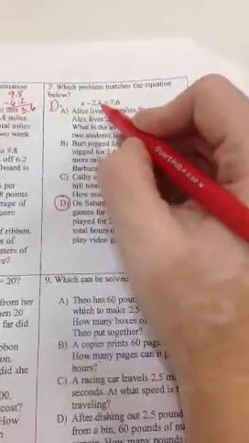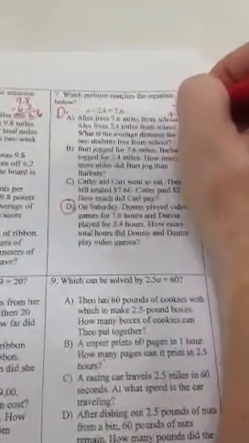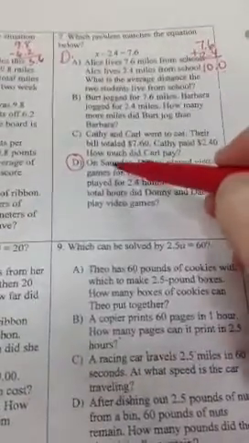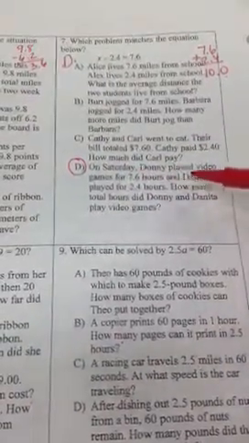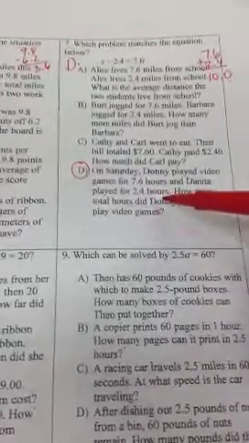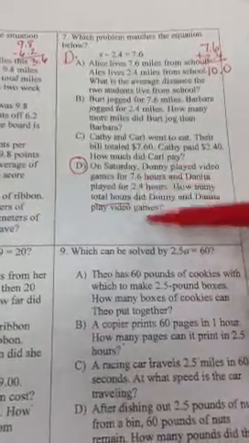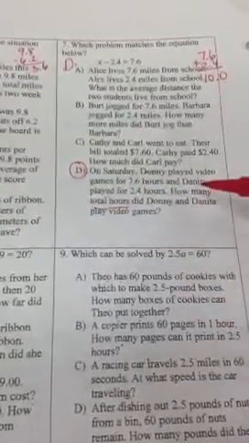The opposite of subtract 2.4 would be to add 2.4 to solve for the X. So if you add those together, you actually get 10. So let's check D on this. On Saturday, Donnie played video games for 7.6 hours and Danita played for 2.4 hours. How many total hours? That means you would add together and it would equal 10. So that does match it.